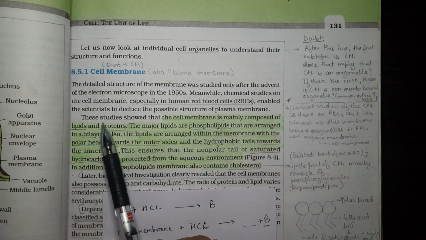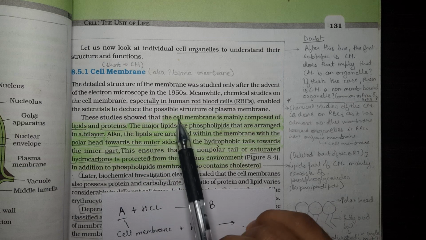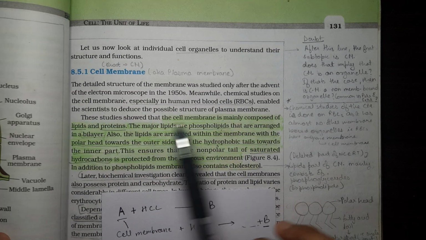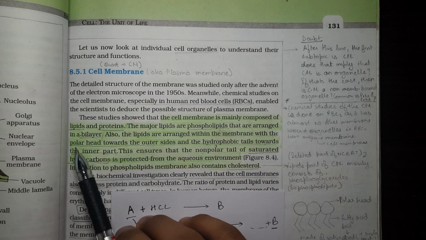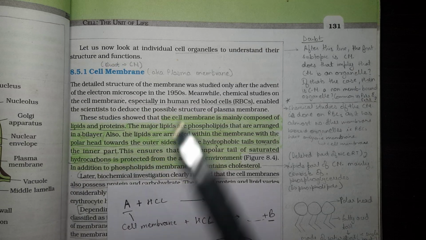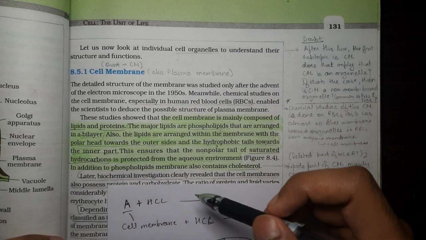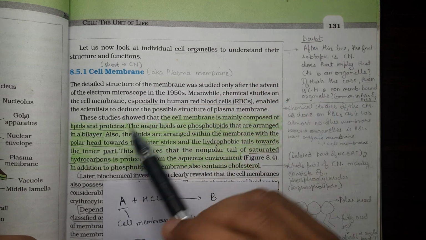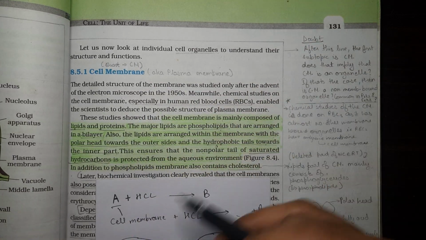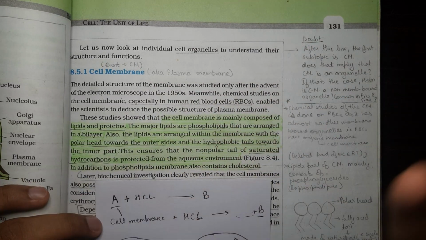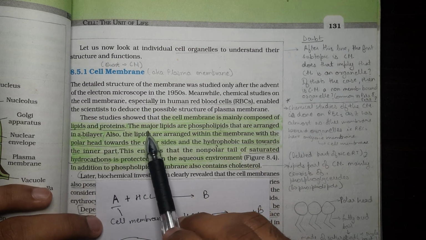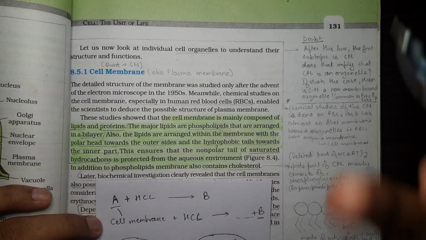Okay, so these chemical studies showed that the cell membrane is mainly composed of lipids and proteins. Now what are lipids? Lipids are essentially hydrocarbon chains, right? They're just made up of carbon and hydrogen, and proteins are essentially amino acid chains. Amino acids are made up of nitrogen and hydrogen. Okay, so nitrogen, hydrogen, and sometimes carbon also.